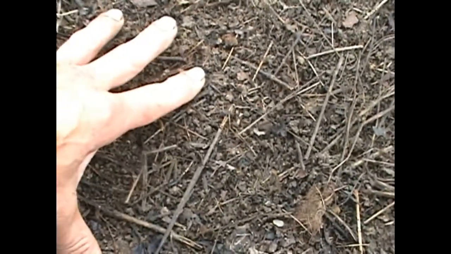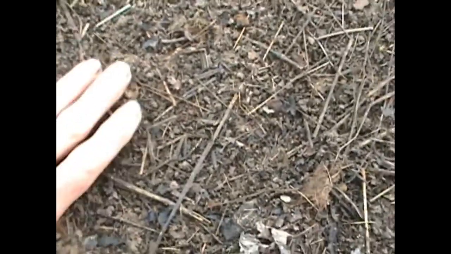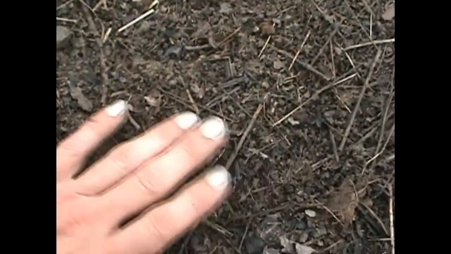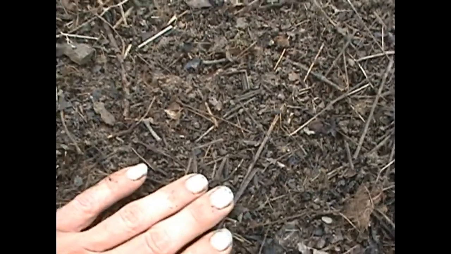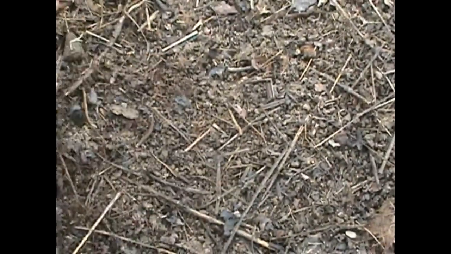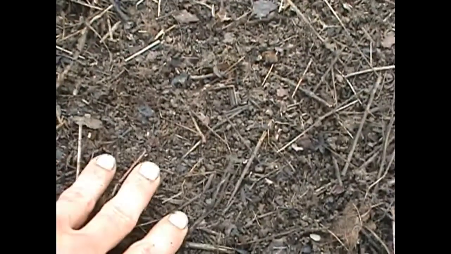We're preserving that microbial community, including the earthworms and the centipedes and all those pieces, and bacteria and fungi and nematodes, and it just goes on and on and on. And they're doing all the work. They're turning all the mulch into food for plants.